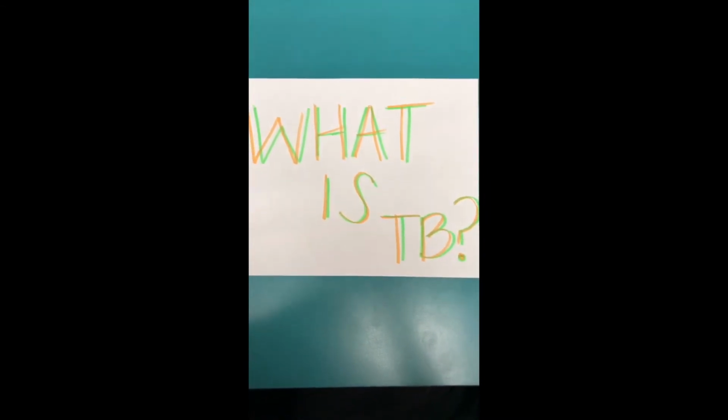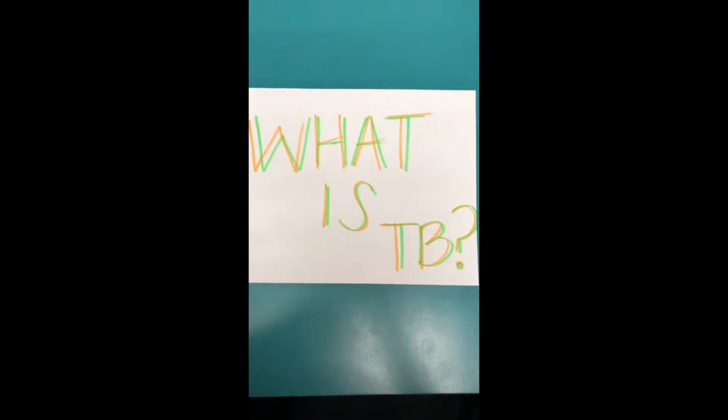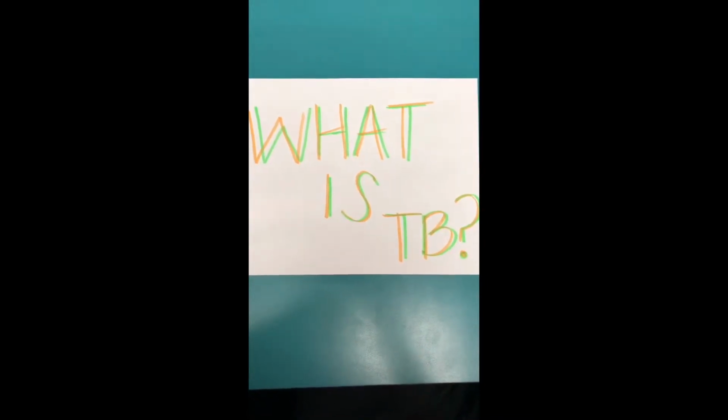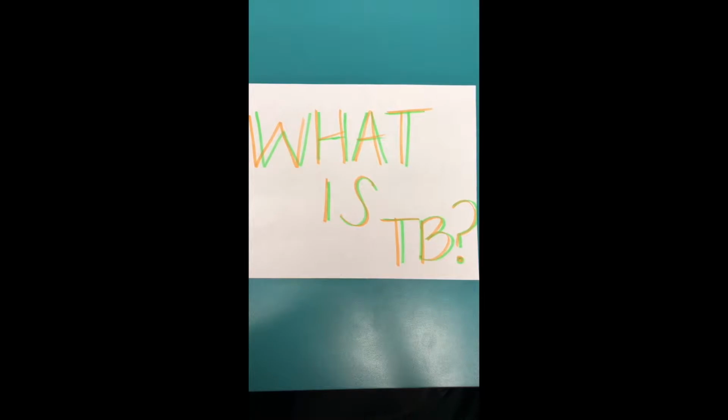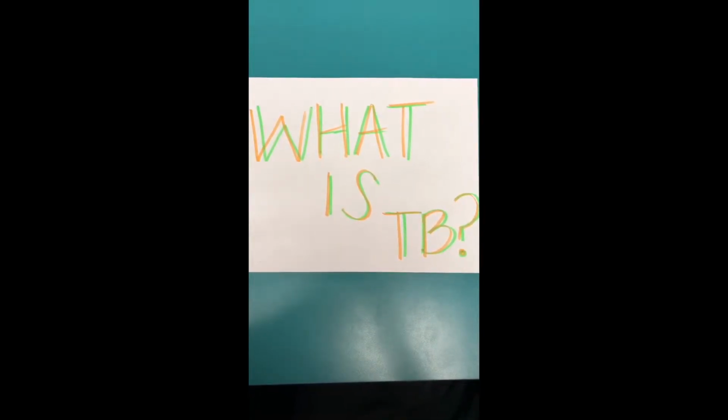Tuberculosis, also known as TB, is a disease caused by a type of bacteria called Mycobacterium tuberculosis. TB mainly infects the lungs, although it can also affect other organs.